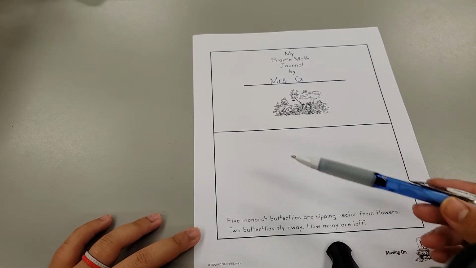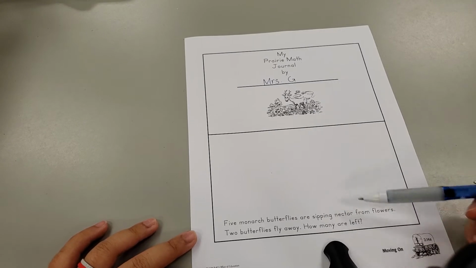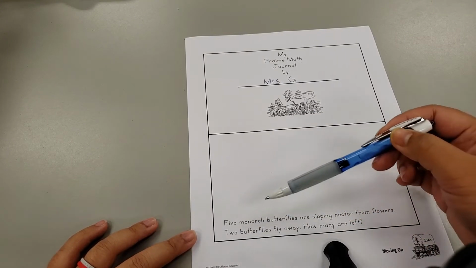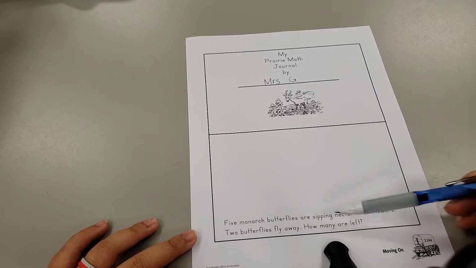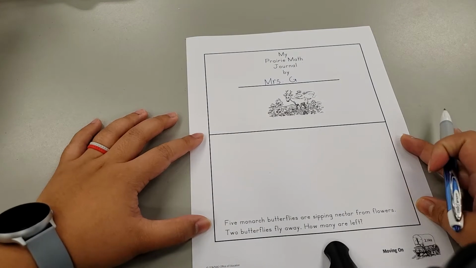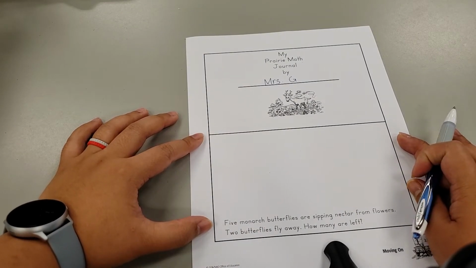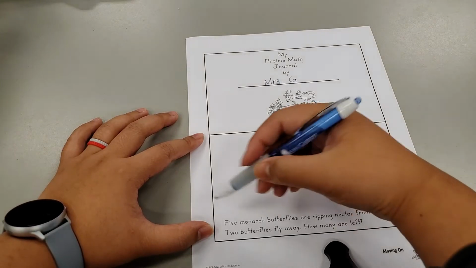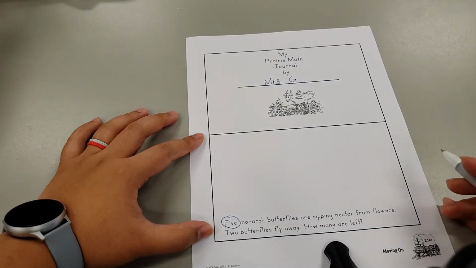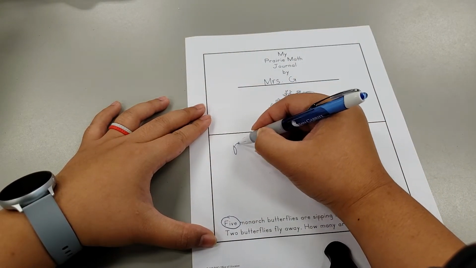Let's read the first story they give us. 5 monarch butterflies are sipping nectar from flowers. 2 butterflies fly away. How many are left? So this space will help give us drawing space and also space to write our math sentence or our equation. So how many butterflies did they say we had? 5. So let's go ahead and draw 5 butterflies.